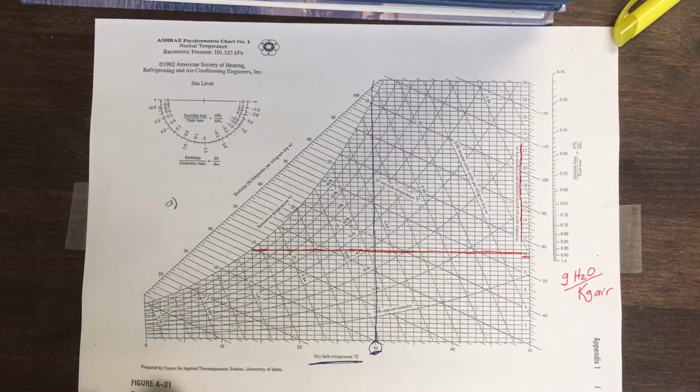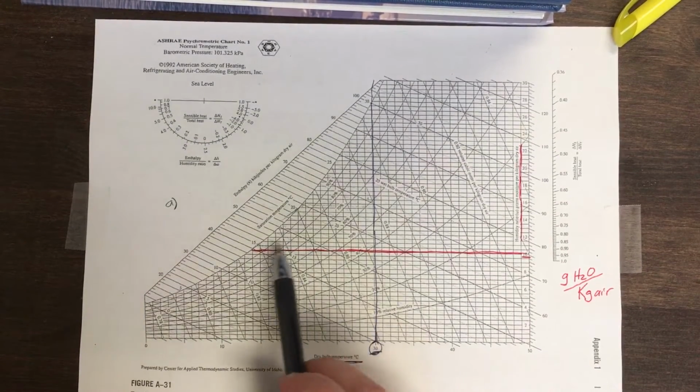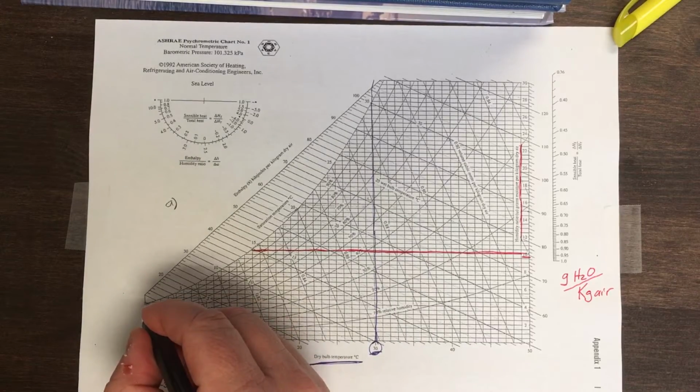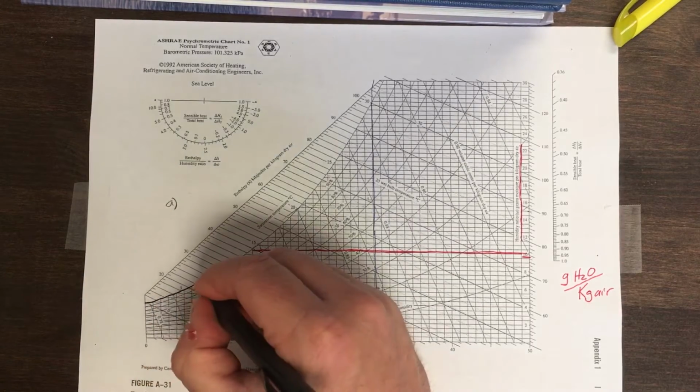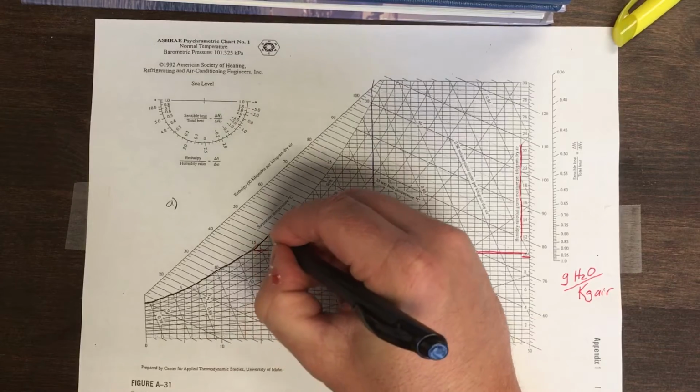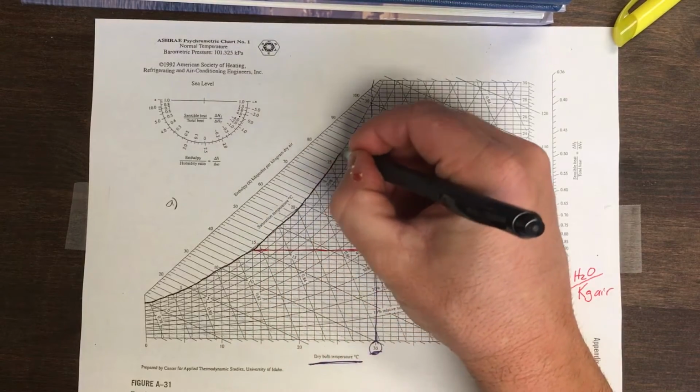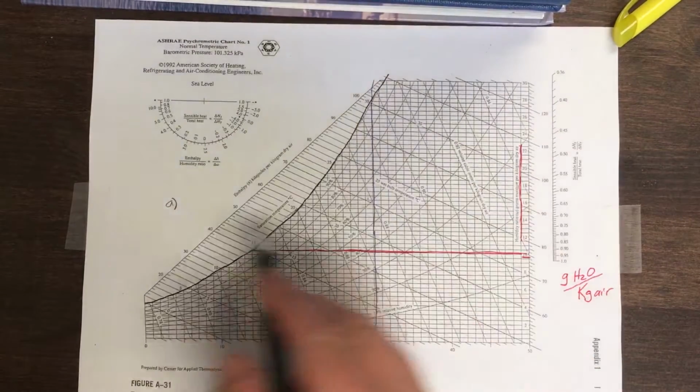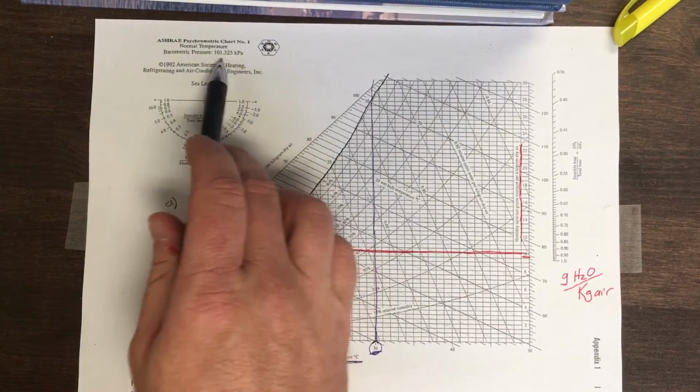Let's do black lines of relative humidity. So relative humidity tells us how close we are to saturation. This line right here, 100% relative humidity, is called the saturation line. So based on the temperature of air, and I should point out this psychrometric chart is for atmospheric pressure, sea level.